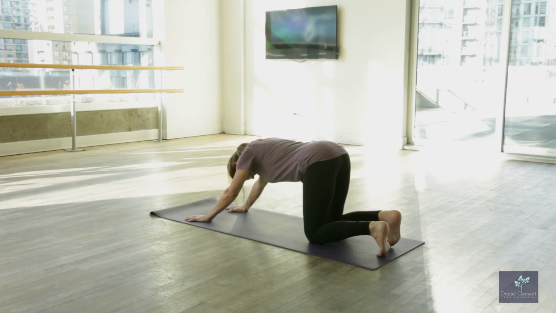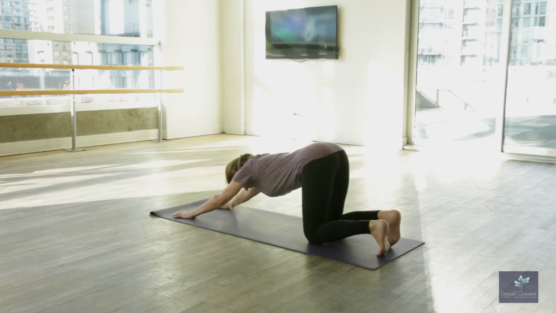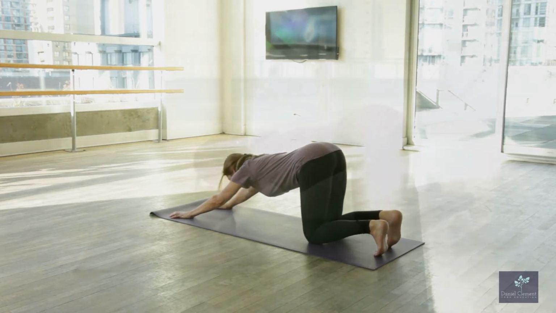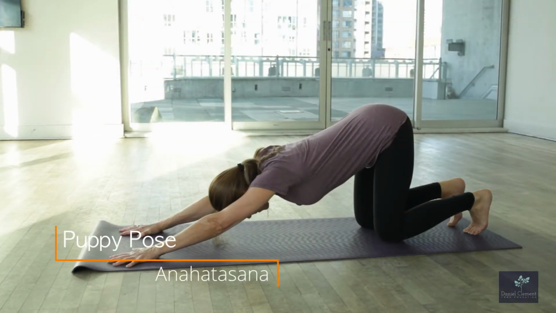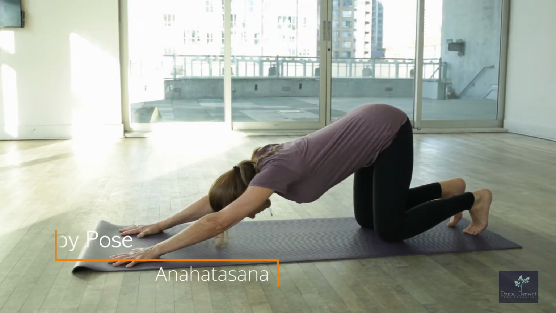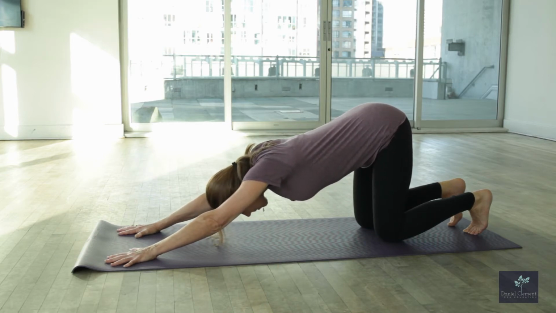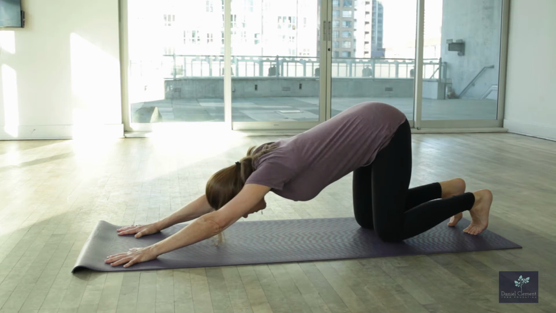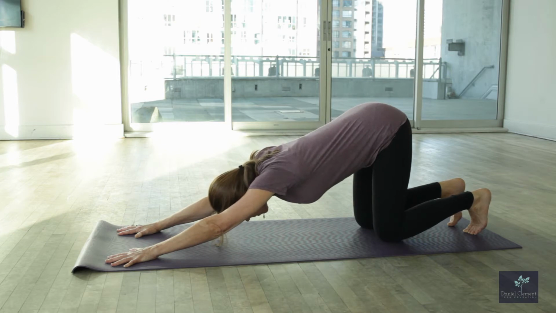You may need to walk the knees back even further to do that, or hands forward to get into the position of puppy pose. So a little bit more weight bearing in the upper body here, more of a preparation for downward facing dog. So keep the hands firm, the shoulders strong, and the breath long. Take one more deep breath there in puppy pose. And again, as you inhale, come all the way back up again towards hands and knees position.